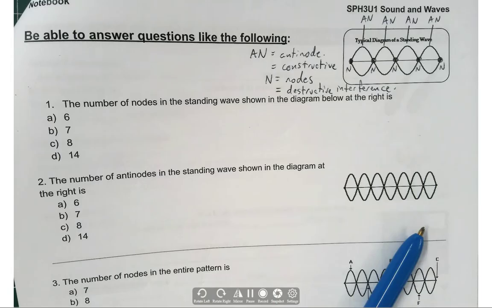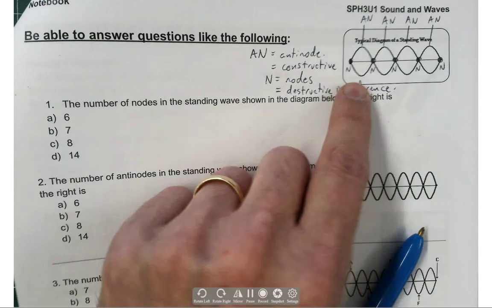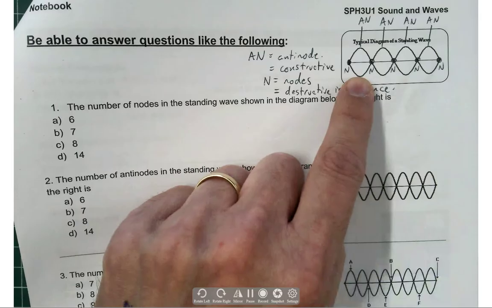Would it be on the bottom as well, or just the top? What's that? Would it also be on the bottom or the top? It's on the top and the bottom. Well, yeah, that's a good point. There are only 4 antinodes here.